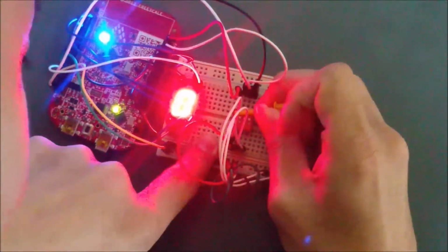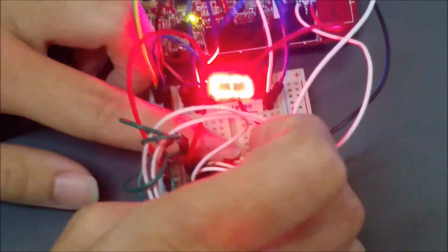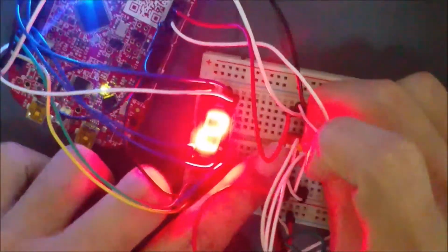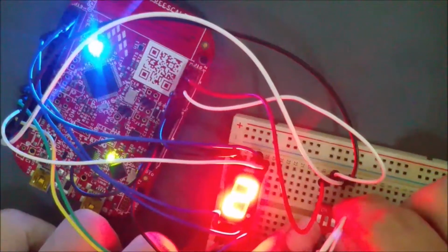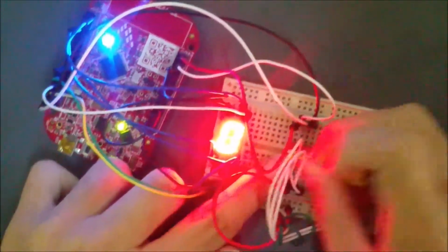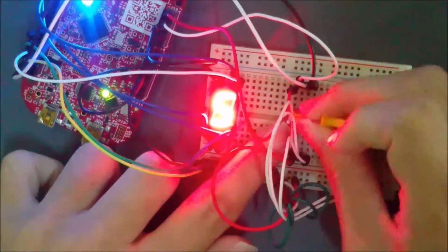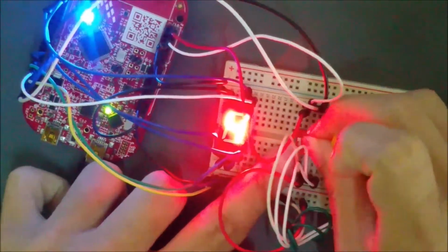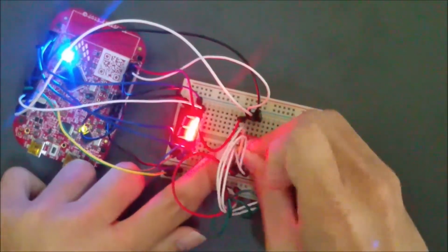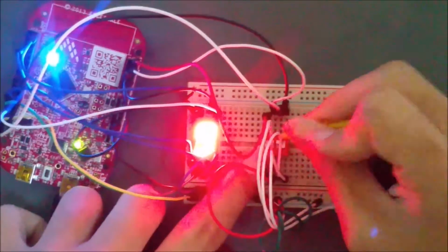And then, okay, 1, 2, 3, and back to 4, 5, and then 6, 7, then 8, then finally 9. Okay, that is all.